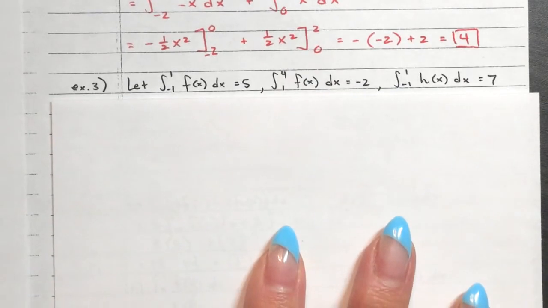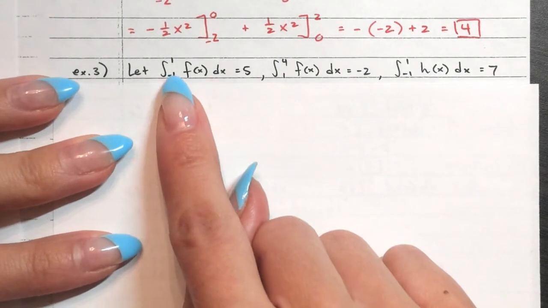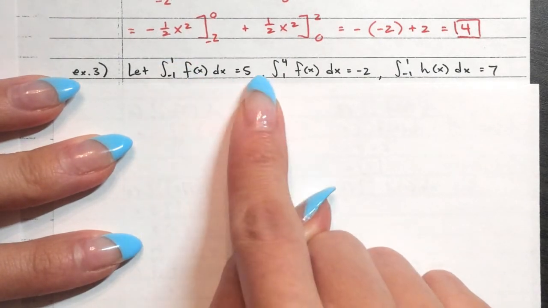Okay, so here's where the rules come in that we were just talking about. It says from -1 to 1 of f, you have an area of 5.